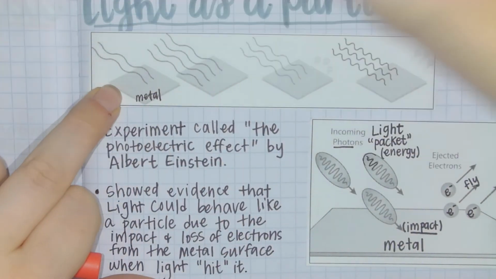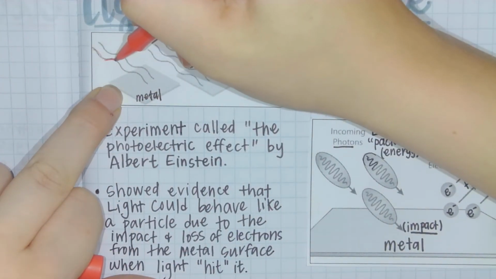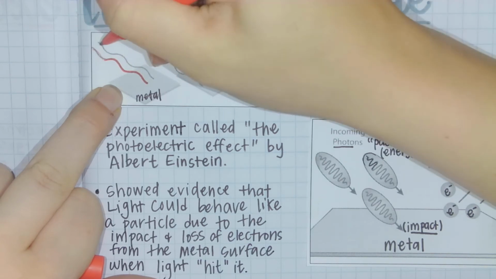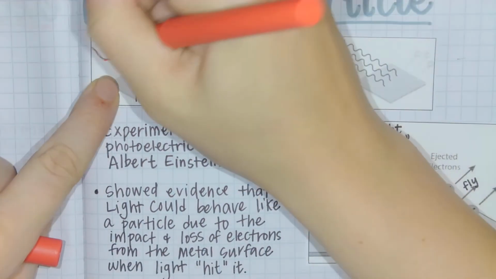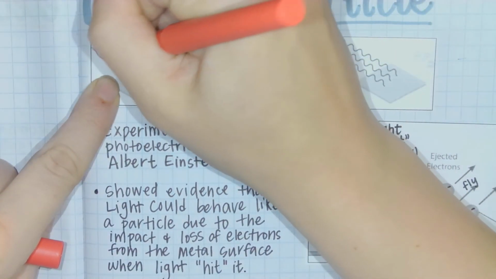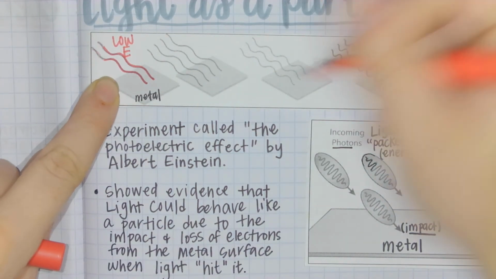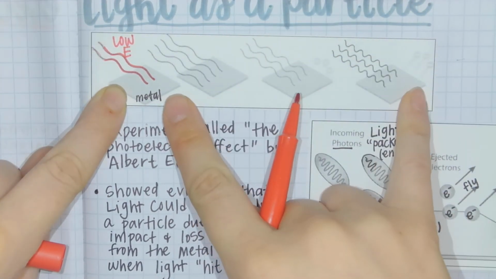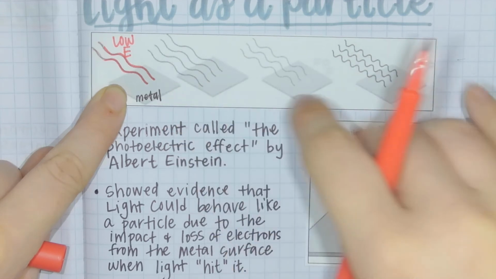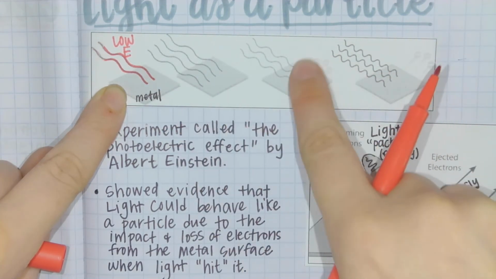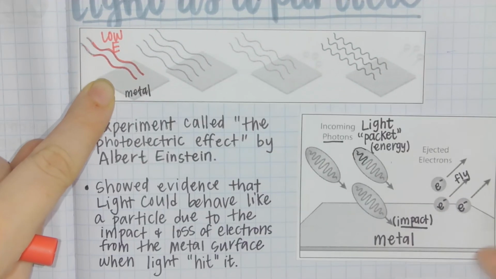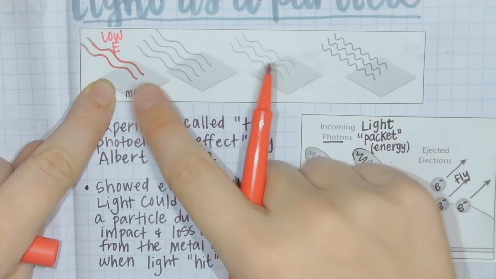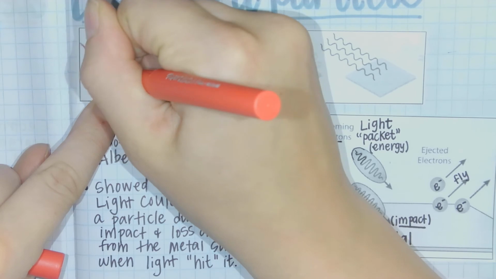Red, a low energy color, see how the waves are farther apart? It's really low frequency, so lower energy. This low energy wave didn't do anything. Look at the difference between the pictures. I know it's hard to see on the projector, but look at your actual paper. Over here on these ones, something's happening on the side. We're getting the ejection of the electrons, but with this low energy red color, that wasn't happening.